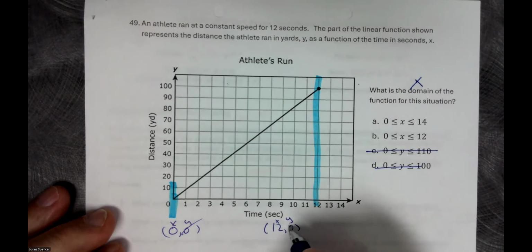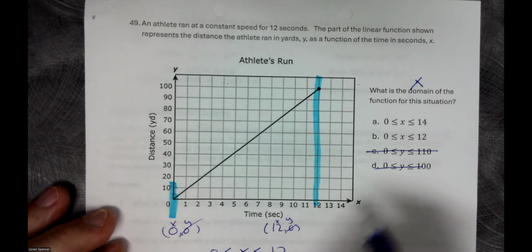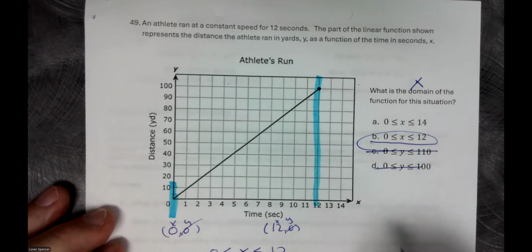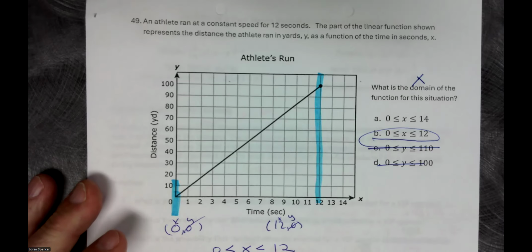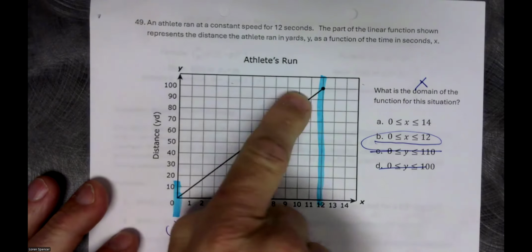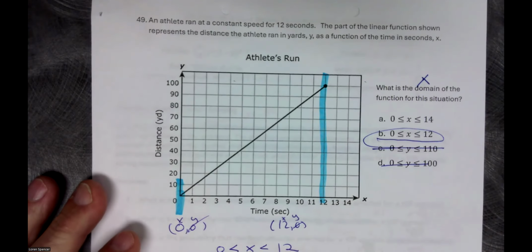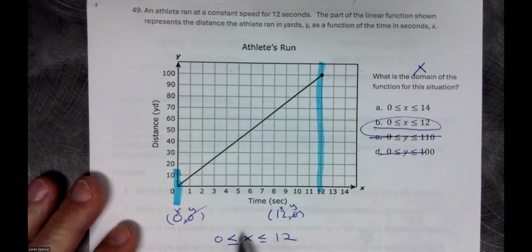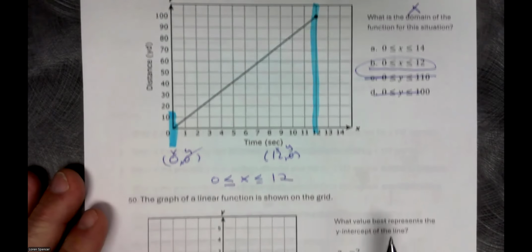But we only care about the x's, so we have 0 less than or equal to x less than or equal to 12. These are my answer choices. Okay, if they'd asked for the range, we draw for the y-axis, and it would have been 0 and 110, or 0 and 100, excuse me. But they didn't ask for that. They asked for the domain, so 0 is less than x, less than 12. So our answer to 49 is B.